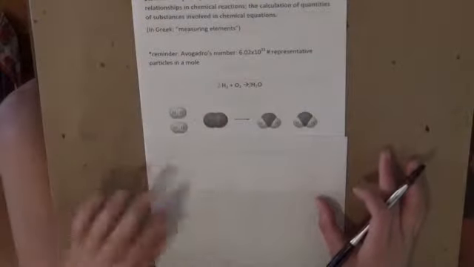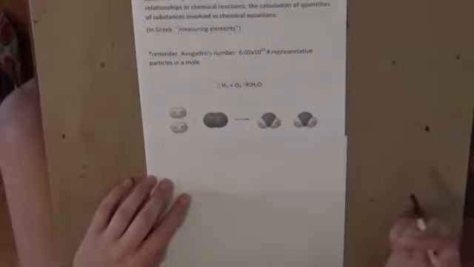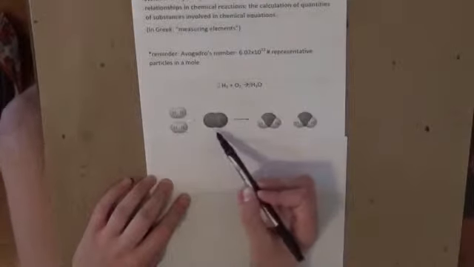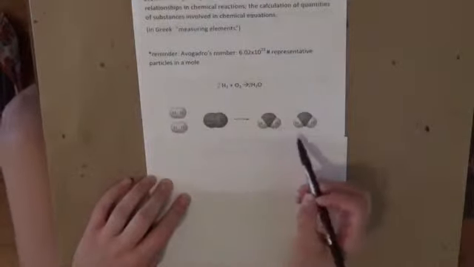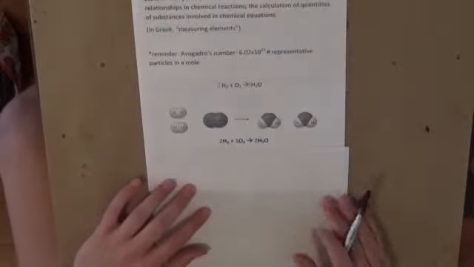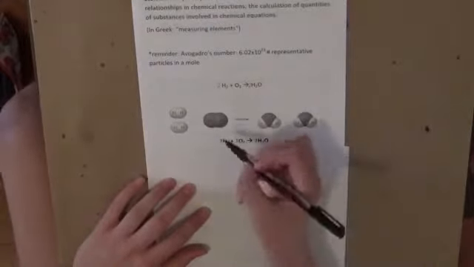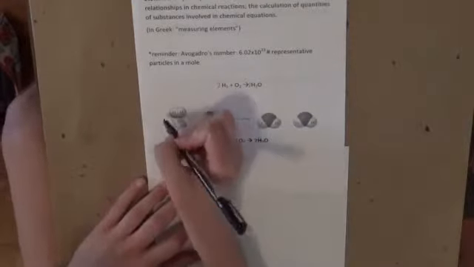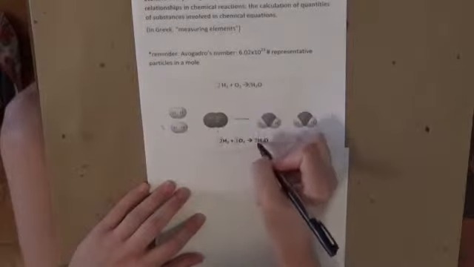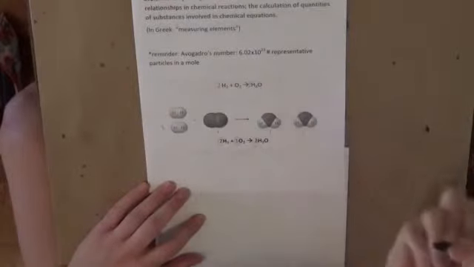This is further explained here in this little diagram showing the molecules. As you can see, sort of like the recipe to produce water, you've got the 2 H2s and the 1 oxygen molecule yielding 2 water molecules. So you have 2, 1, 2 here.